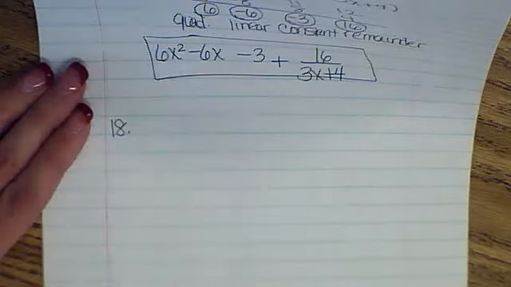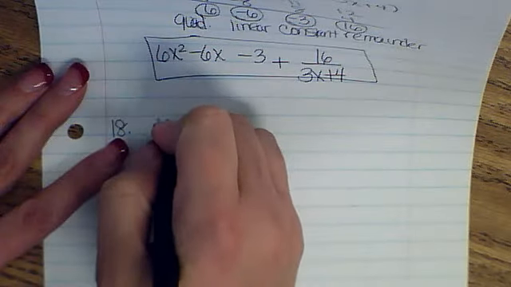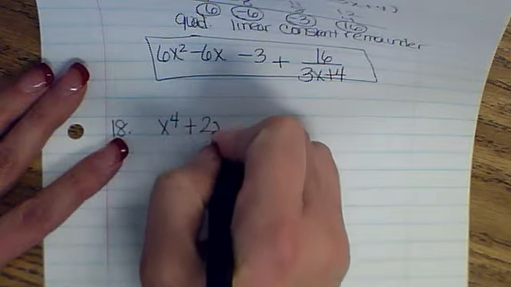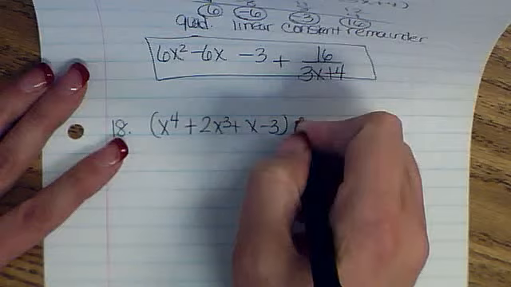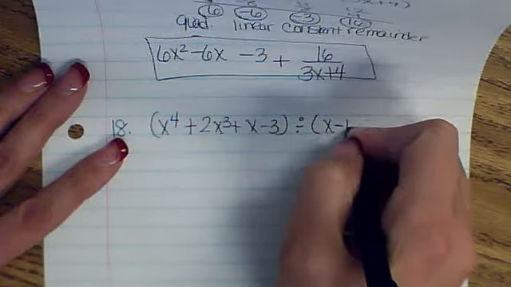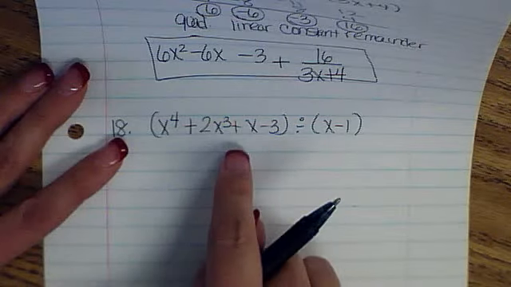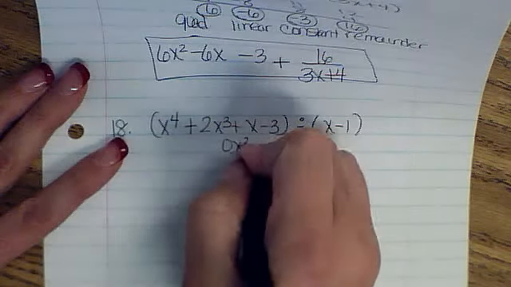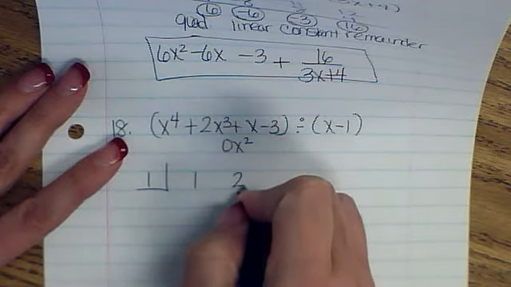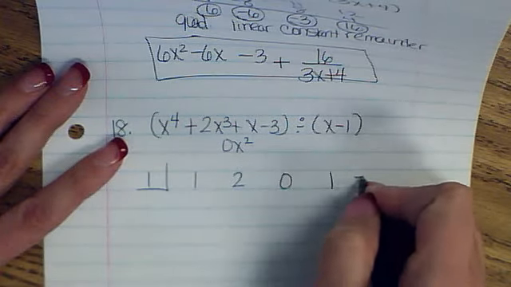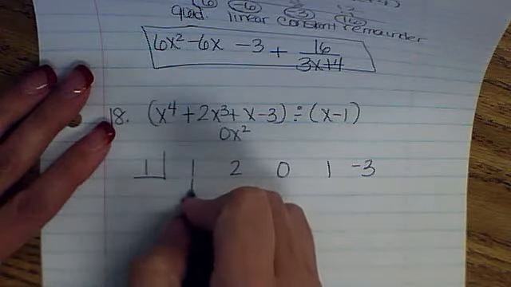So number 18, same kind of thing, but again, we have to write it in standard form. So number 18 is this. When I look at number 18, I see it's written in standard form, but I have a hole. I'm missing 0x squared. So when I write this one, I'm going to put a 1, and then 1, 2, 0, 1, and negative 3. You have to fill in that hole with a 0. Otherwise, you don't get the right answer.